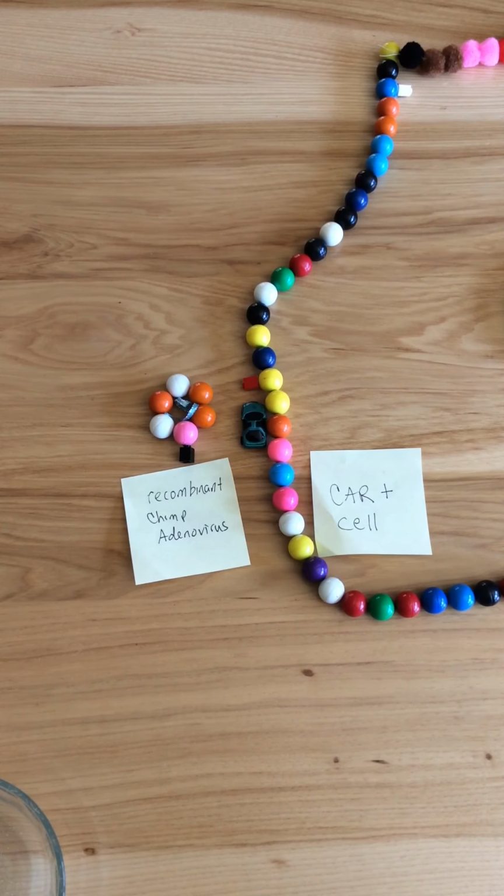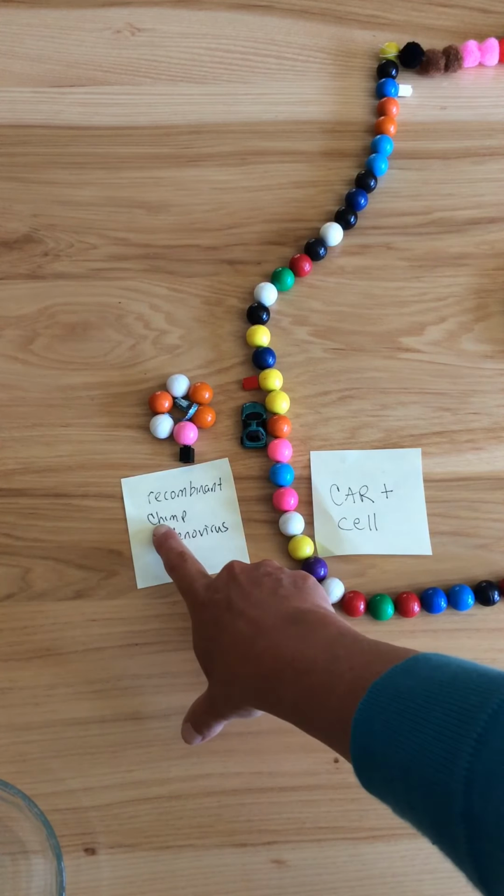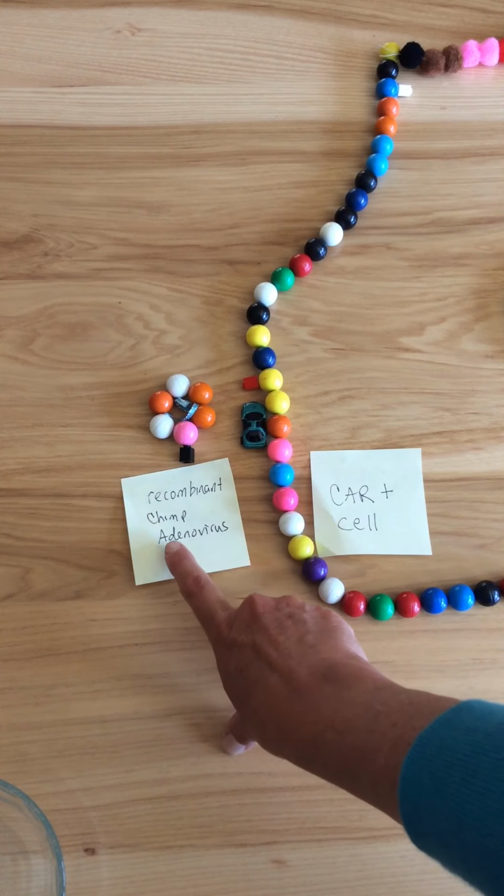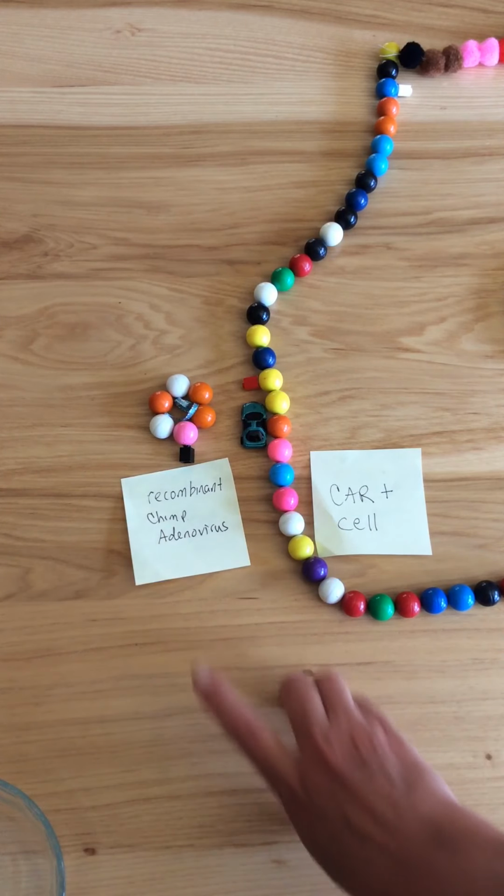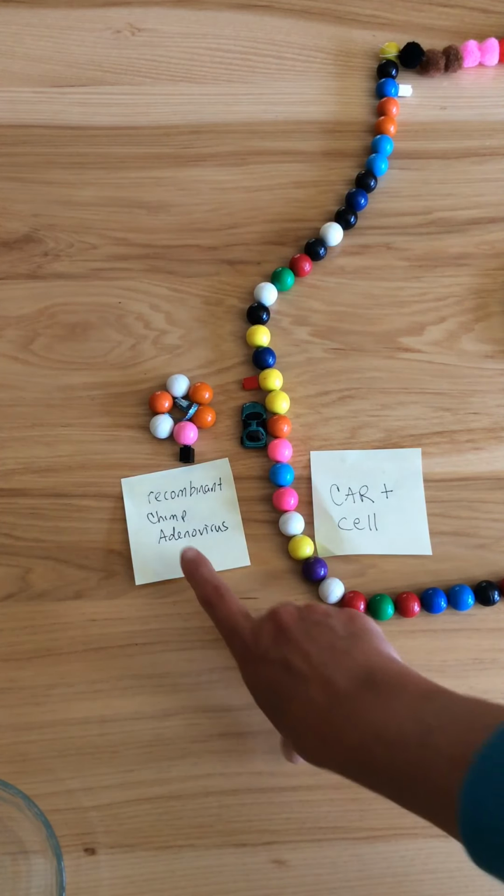Okay, so I'm going to explain to you how a vaccine that's being developed works. Specifically, this is the ChAdOx1 vaccine against SARS-CoV-2 that's being developed by Oxford University. First of all, let me explain that ChAdOx is sort of an acronym. The CH is chimp, the AD is adenovirus, and OX is for Oxford University, so ChAdOx.